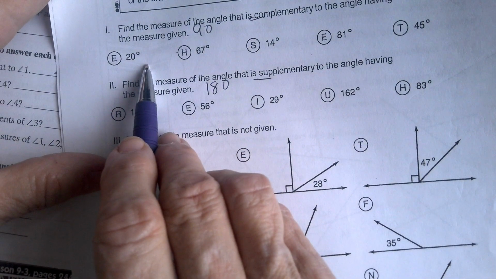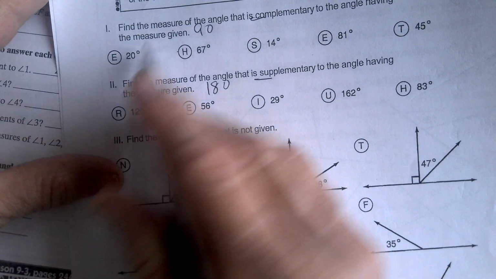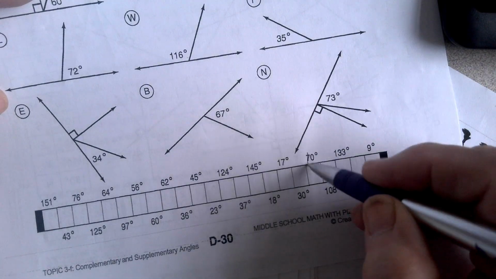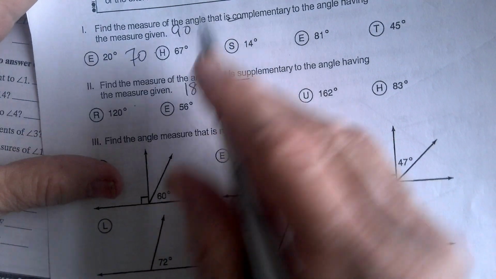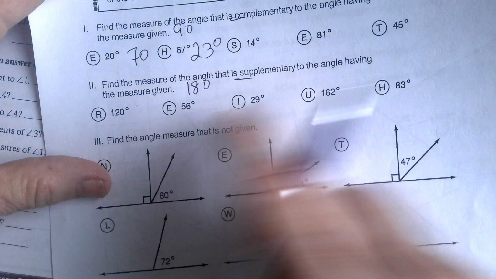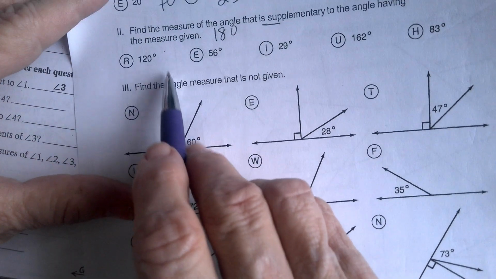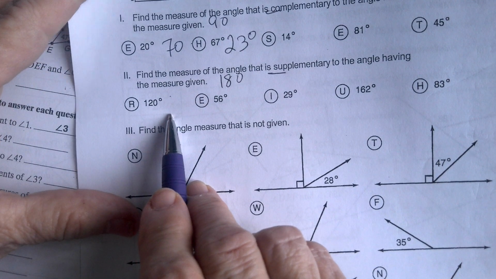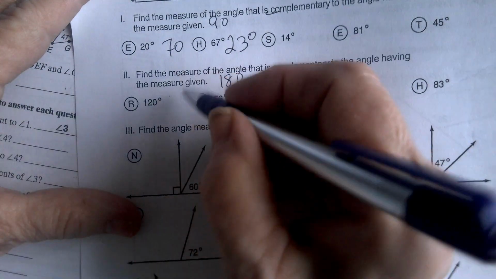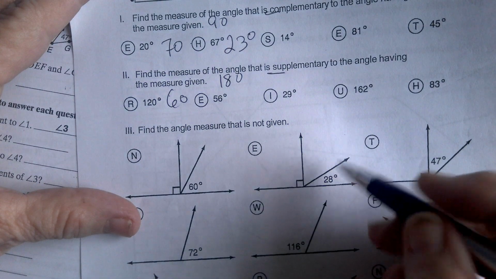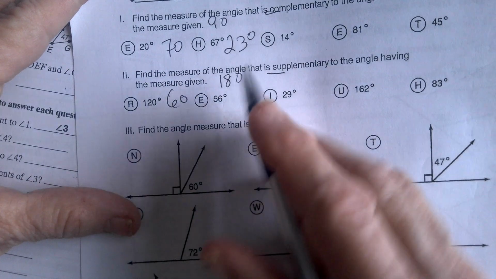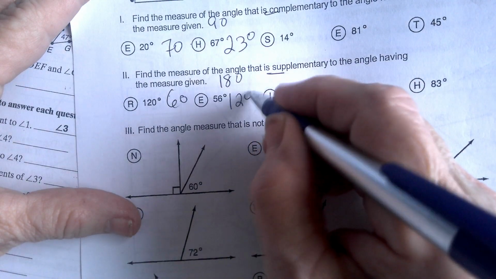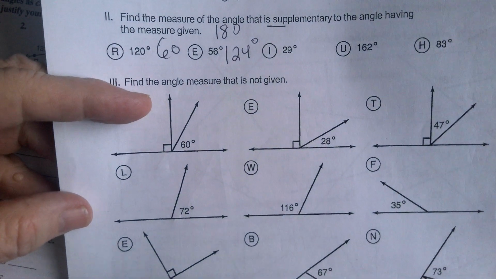So I'm just going to do a couple of these. What's the complement if one of the angles is 20 degrees? 70. And you can do the puzzle or you can just check it off. On this one, what's the complement to 67? 23. And then go down, you're going to do the rest. What is the supplement to a 120 degree angle? 60. Such that when you put them here, they should add up to 180. What's the supplement to a 56 degree angle? 124, very good. And then you can find your answers later.